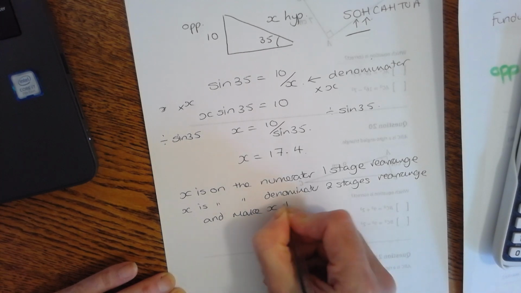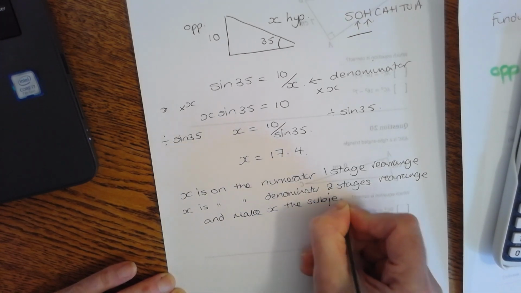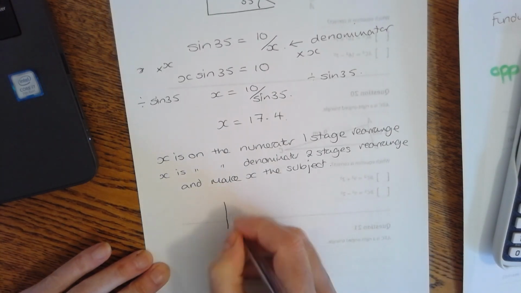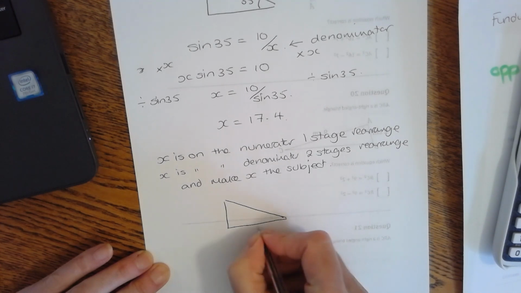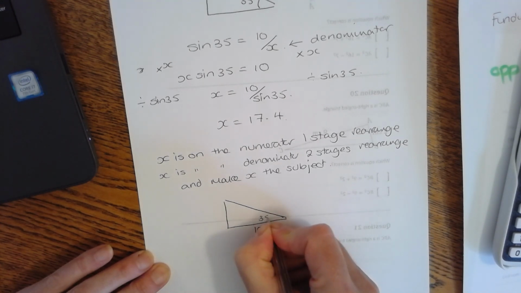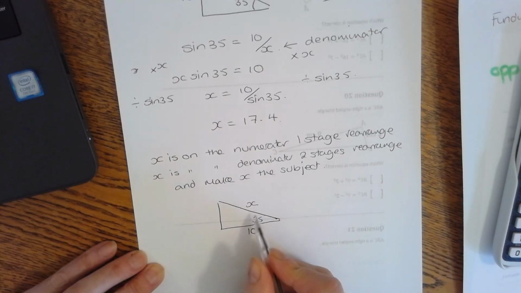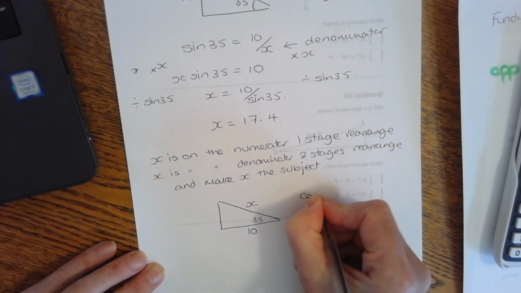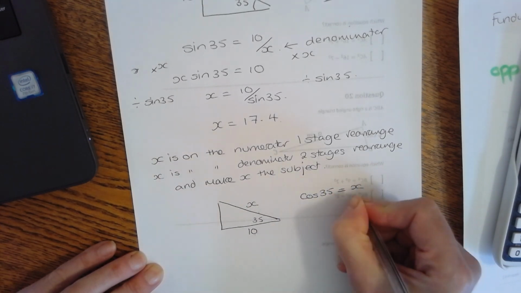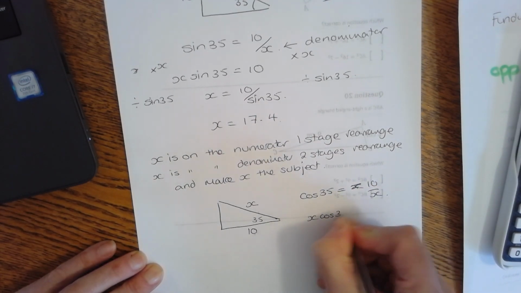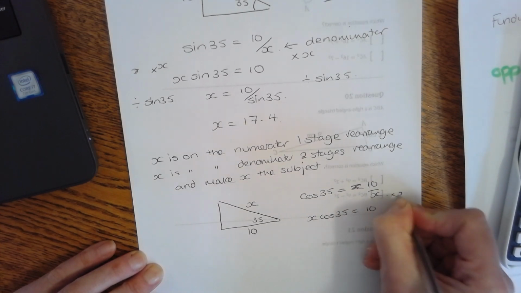So what you've got to do is look at where the x is. It doesn't matter whether it's sine, cosine or tan, the rearrangement will work for that. And just to check that I'm speaking the truth, we'll try this with a cosine version. So that means our adjacent has to be 10. That's x, so that's a cosine because it involves a hypotenuse and an adjacent. So cos 35 is 10 over x. So x cos 35, I've multiplied both sides by x.